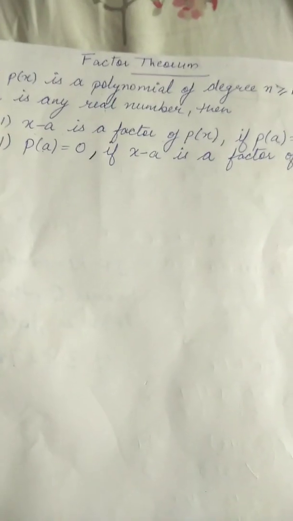Hello everyone. So today we will discuss factor theorem. This theorem is related to remainder theorem.